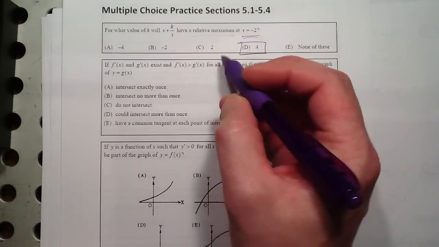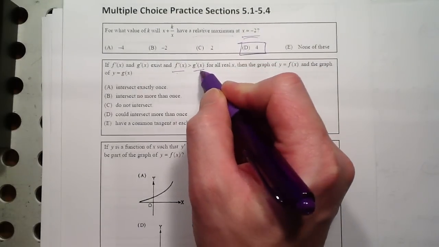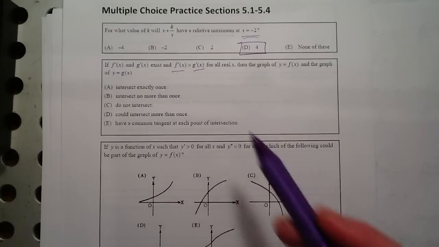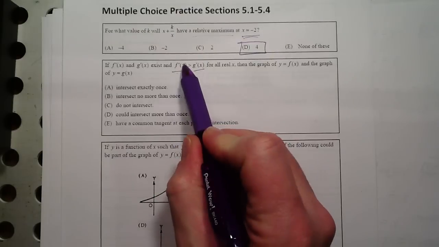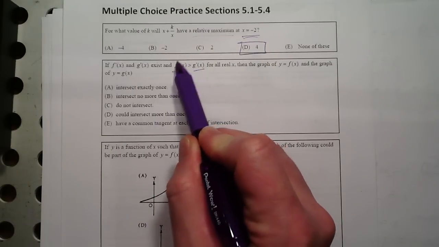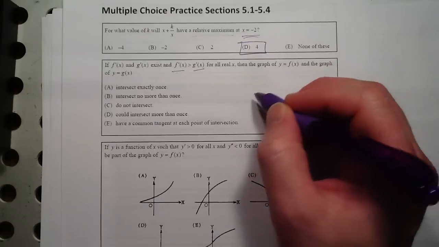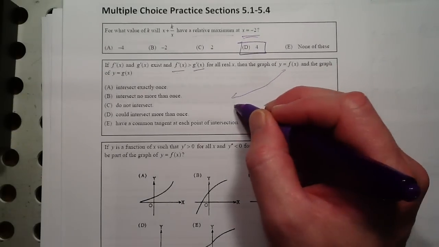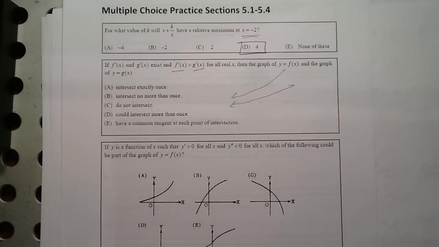All right, here's a thinky problem for you. Got two functions, f and g, and f prime of x is always greater than g prime of x for any x. What does that mean? That means to me that this one's always steeper, right? The derivative of this, its slope, is always greater than this. So I imagine the f function is something like this, and the g function is something that's always less steep, right?